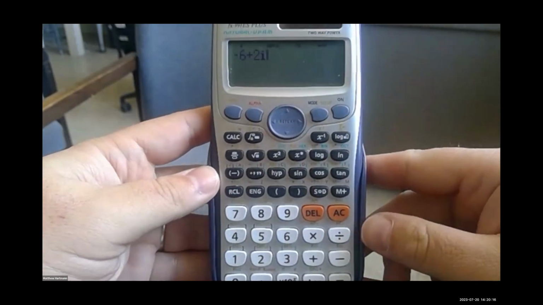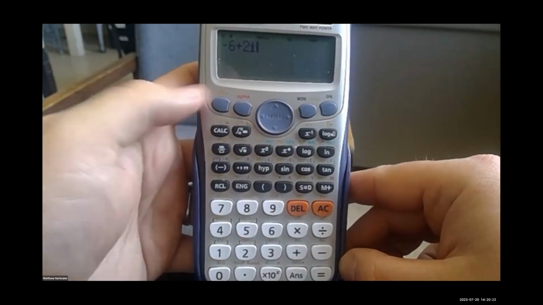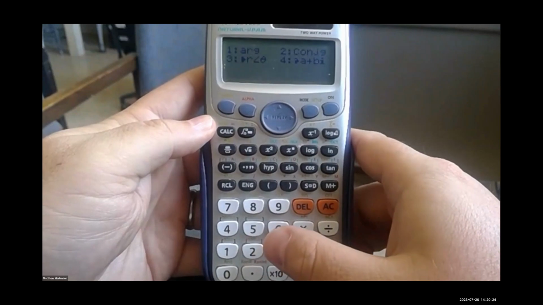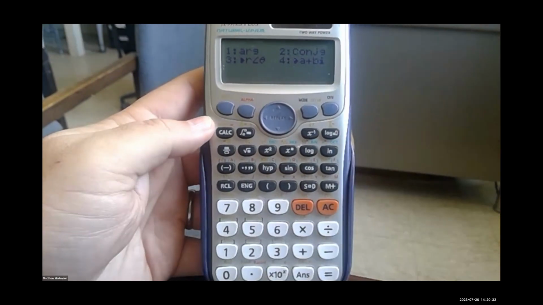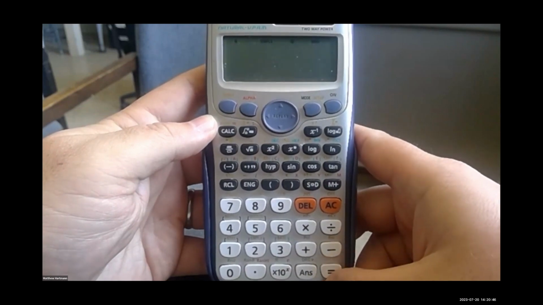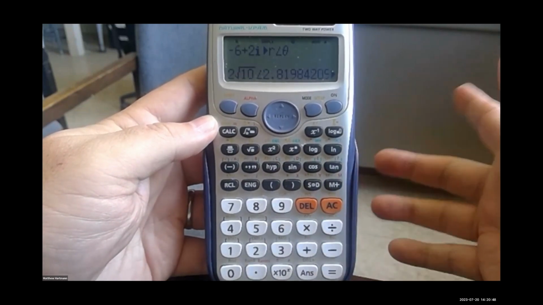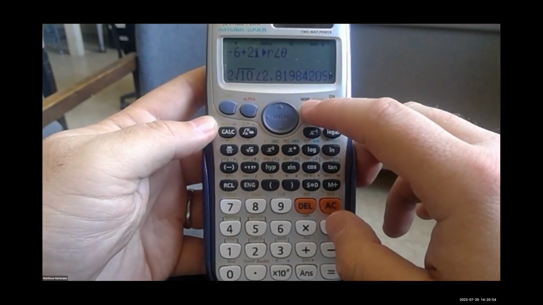My complex menu for this particular calculator is accessed by pressing Shift 2. So option 1 returns the argument, that's the angle. Option 2 performs the conjugate operation. Option 3 converts rectangular into polar, and option 4 converts polar into rectangular. So we're going to use option 3 here. Press equal, and I get 2 square root of 10, 2.819, blah, blah, blah, which means my calculator is in radian mode. So let me fix that really quickly.